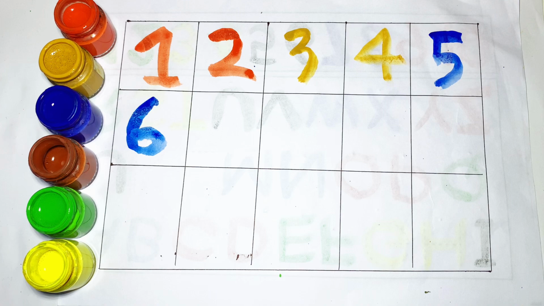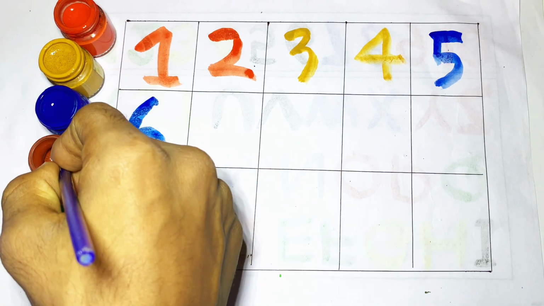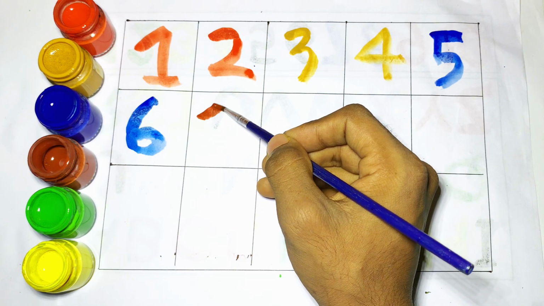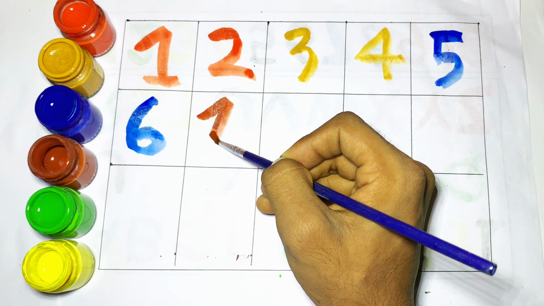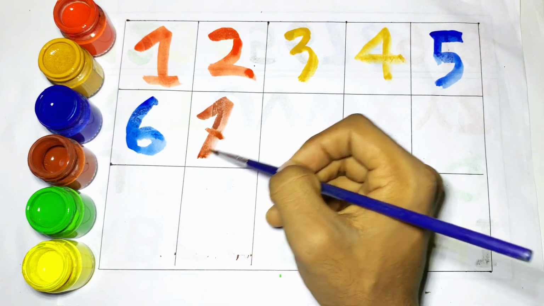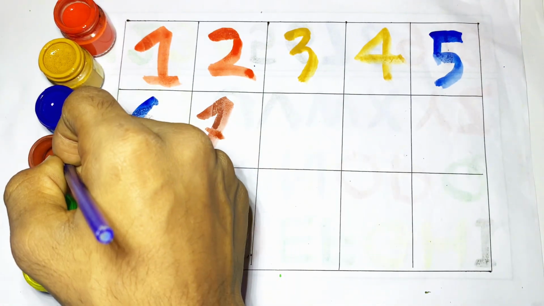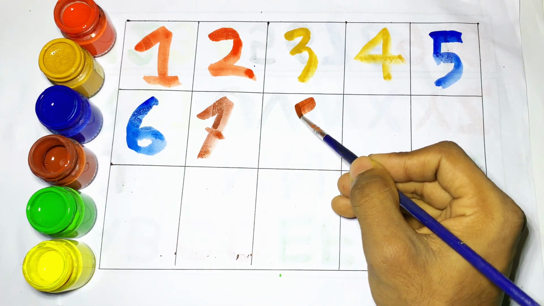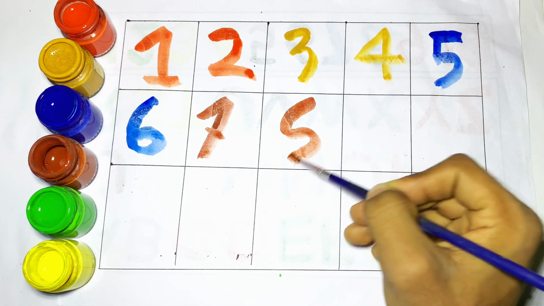Kids, now draw 7. The number 7, and use brown color. S, E, V, E, N, 7. Kids, again use brown color and draw 8. The number 8.